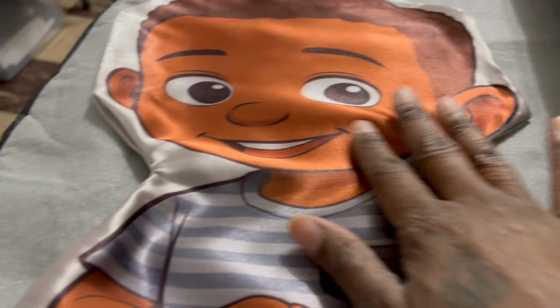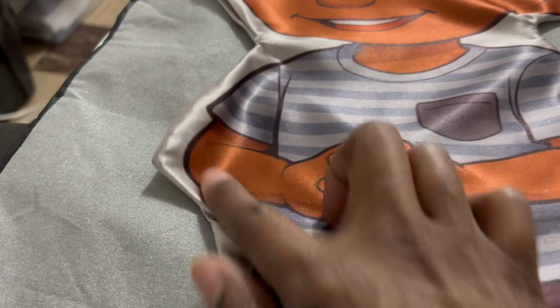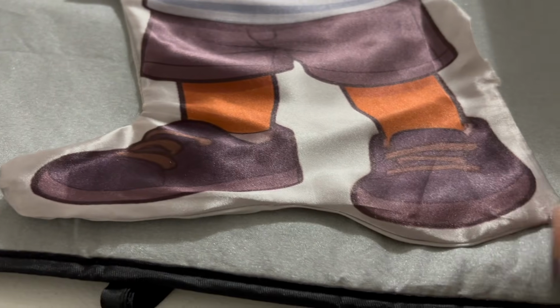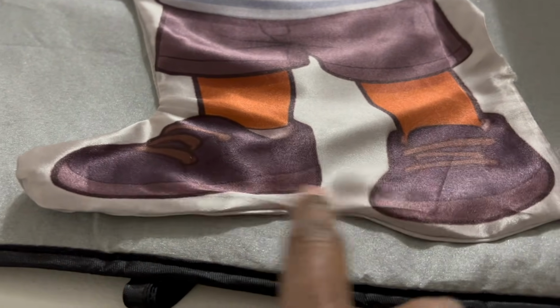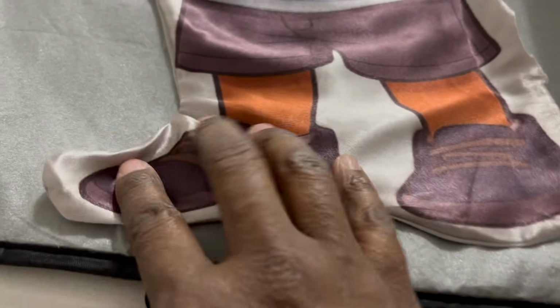Forgive my ashy hands, y'all. It's cold, and I've been washing my hands. So I did a good seam allowance around the body. I should have gone straight across. Next time if I do another, I'm gonna go straight across the feet, so there won't be a gap. It just goes straight across. But I was just trying to make it form against the body of the picture. But it turned out really good.